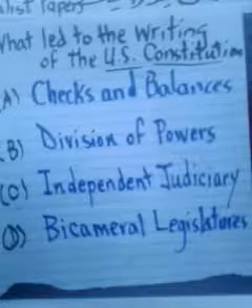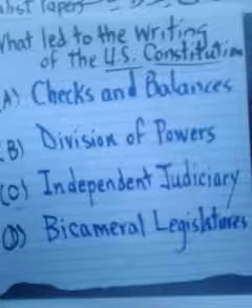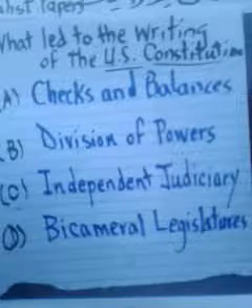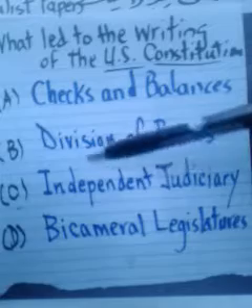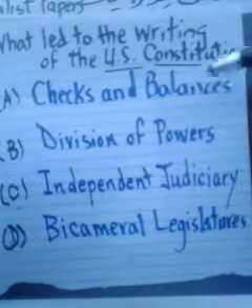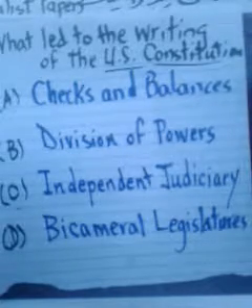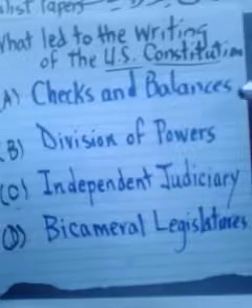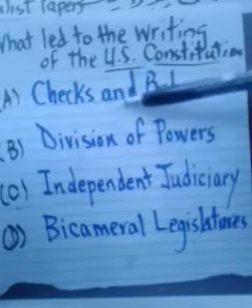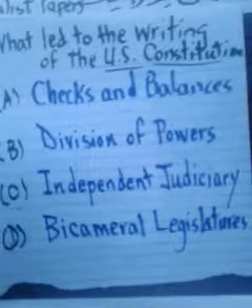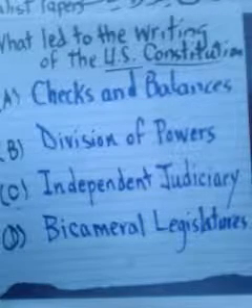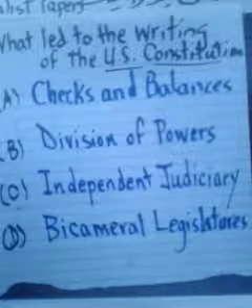And all the powers, or most of the powers, would be in the hands of the legislatures. So there was no division of powers that you can really call division of powers. There were pretty much no checks and balances because the legislature was dominant.